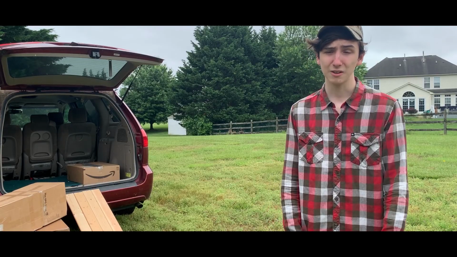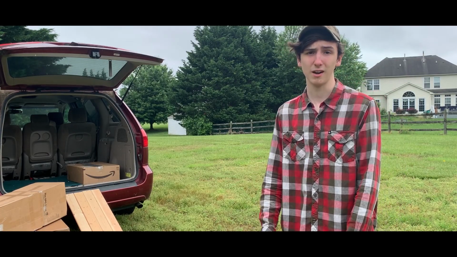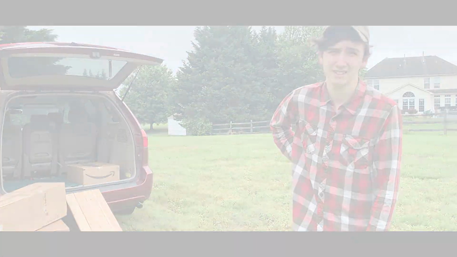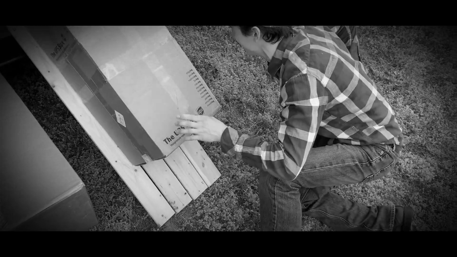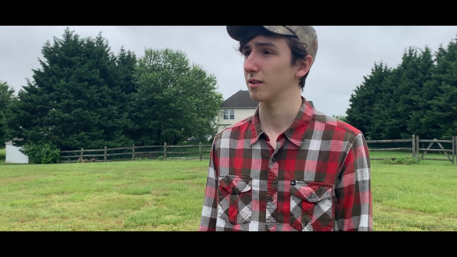Well, you see, I was just trying to pack these boxes into my car, but I really hurt my back. Why did you use a ramp? Well, I figured the work would be lesser, since it's divided over a larger length. Well, that's not quite how that works.